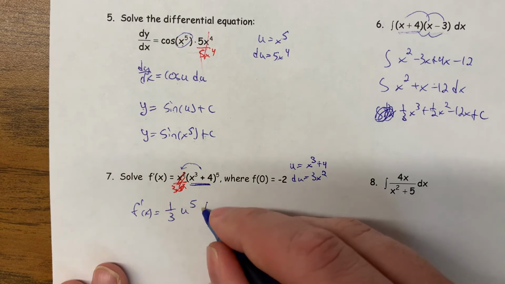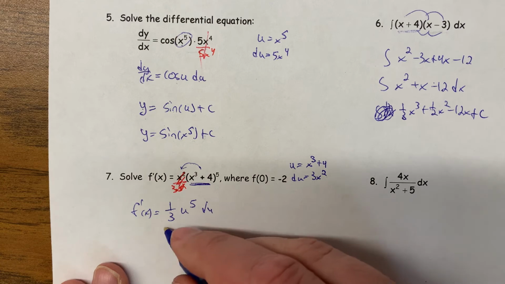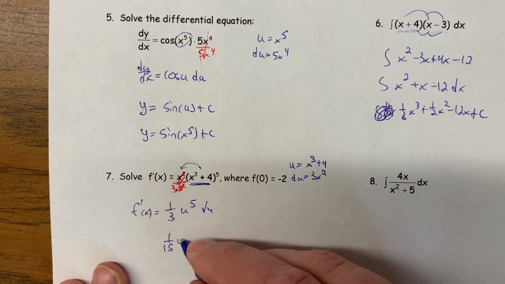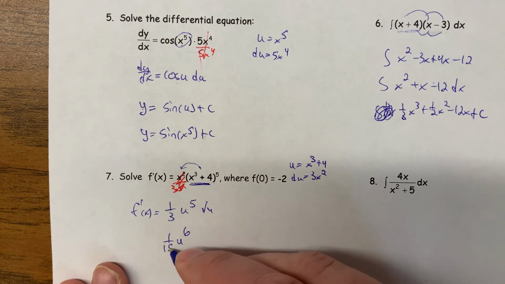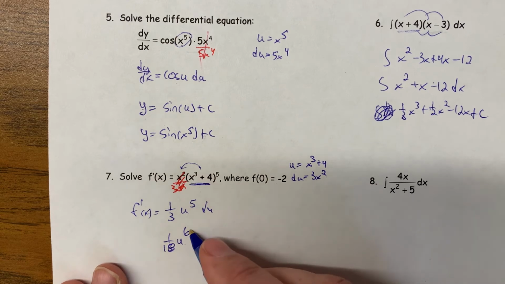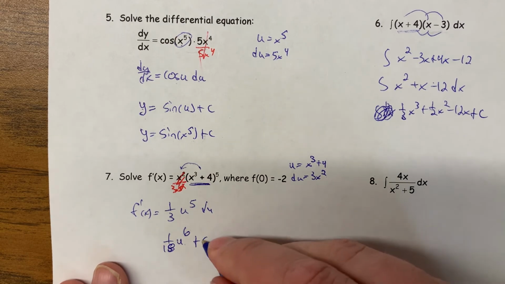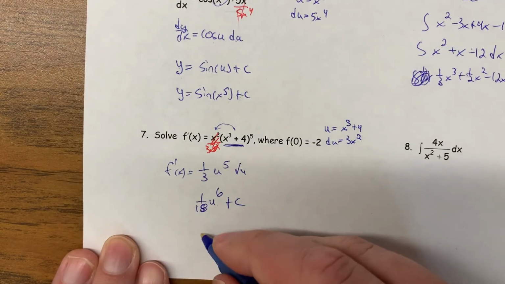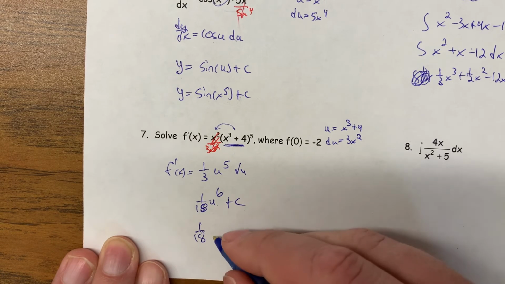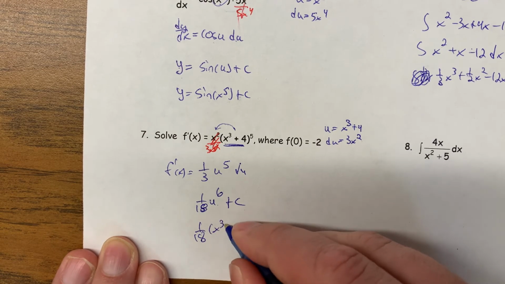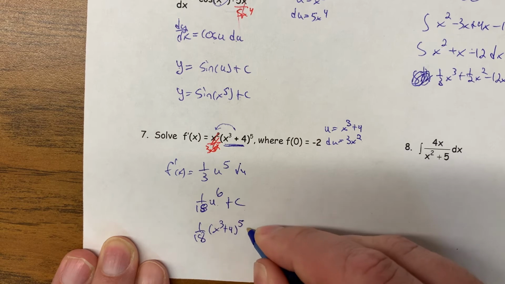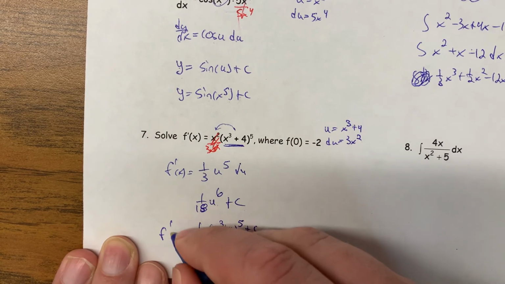And so this is du. We divide by the new power, 1/15 u, oh my gosh, guys, that was bad. 1/18, we raise the power first, then divide by the new power, plus c. And so this is 1/18 times x cubed plus 4 to the 5th plus c.